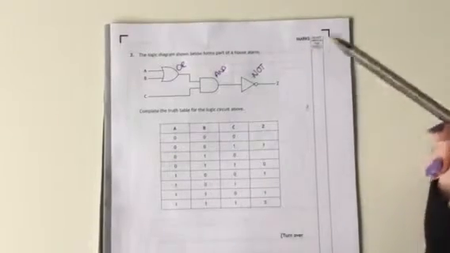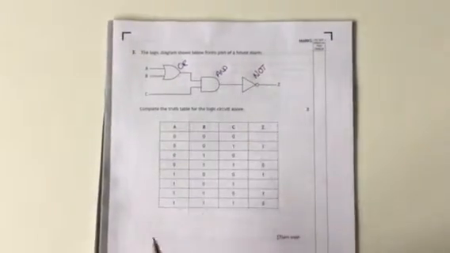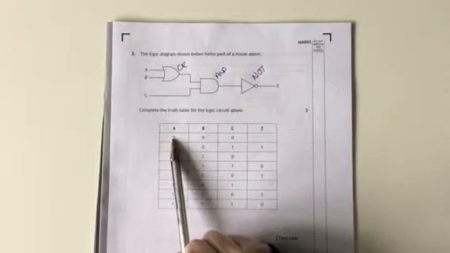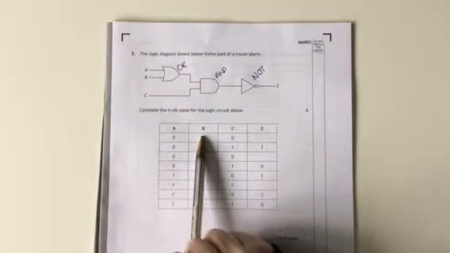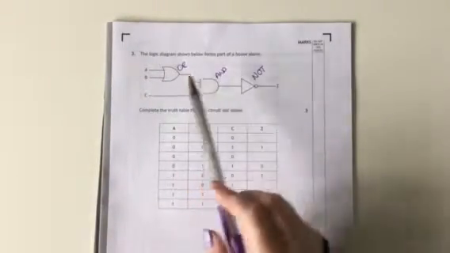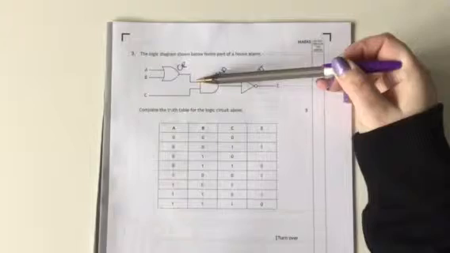Okay, so what we've got here is we've got a truth table. I would take it one line at a time and work through each of them. So to start off, you've got A and B as 0. So if A and B is 0, that's going to give me a 0 here. So this top branch is going to be 0.